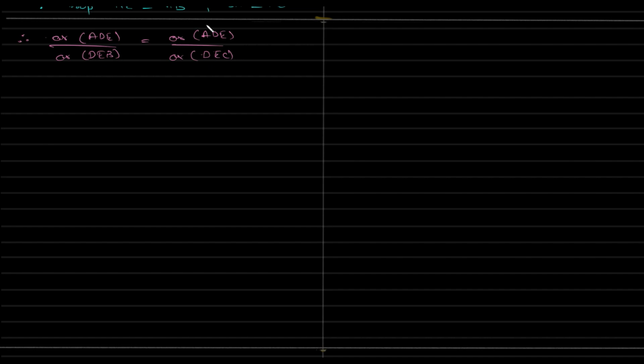So we have equal ratios, same values, they are the same. All we have to do now is substitute from equations 1, 2, 3, and 4.